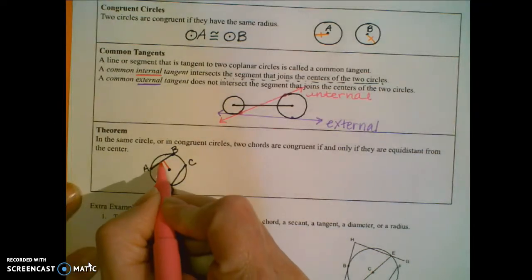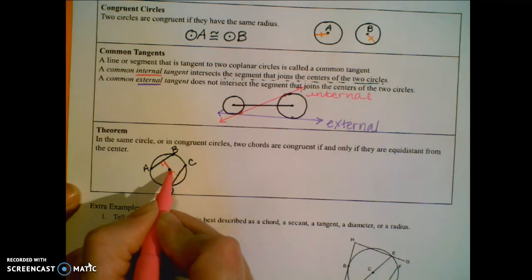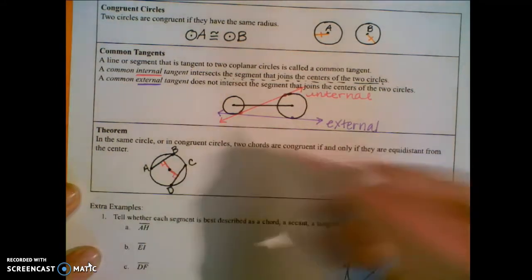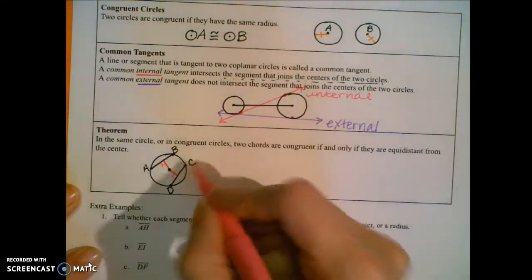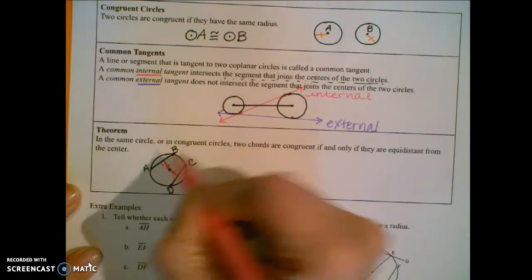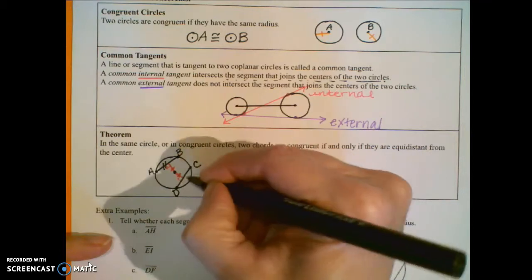So this has to make a right angle. Likewise here, if I go from the point to the segment, again I'm going to make a right angle. Now, what this theorem is stating is, if these two distances are congruent, then these two chords are congruent.